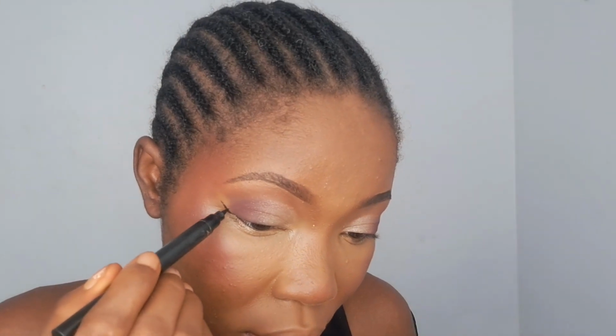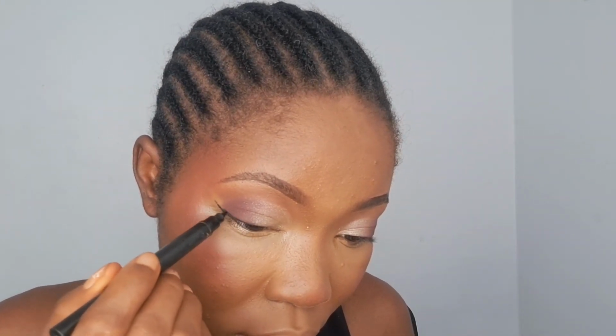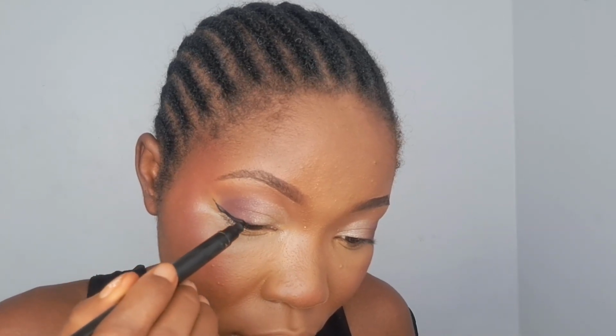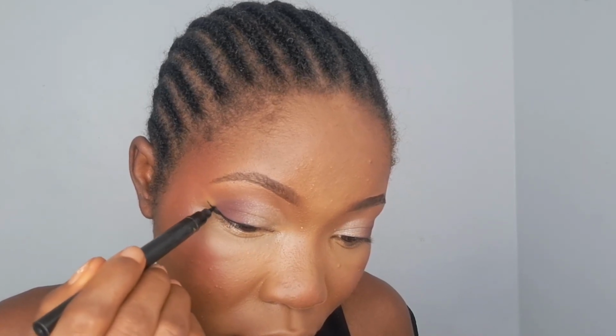Back to the eyes, to line, you draw where your upper lash meets your lower lash, you draw a line, then you take it. Let me keep quiet so you just watch how it's done, because I don't know how to explain this one. When it comes to the outer side, you thin it out.